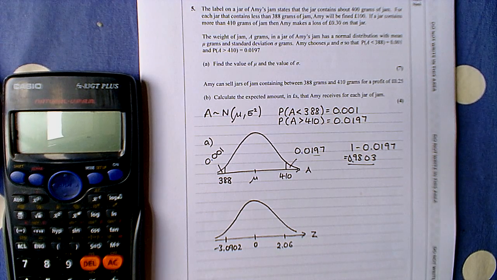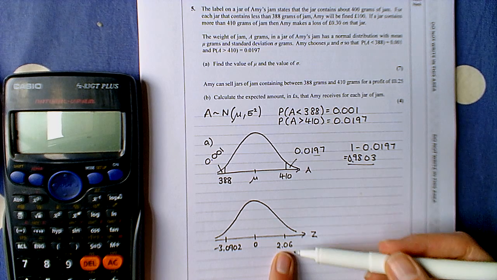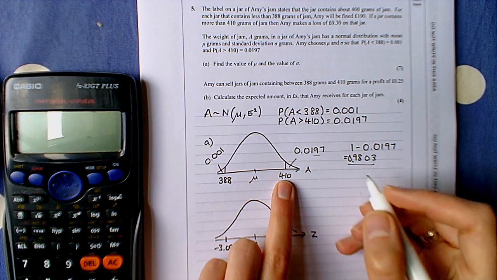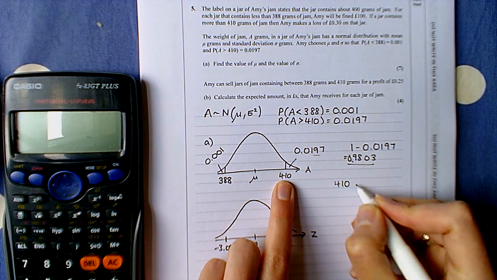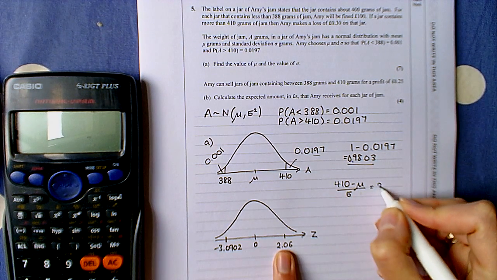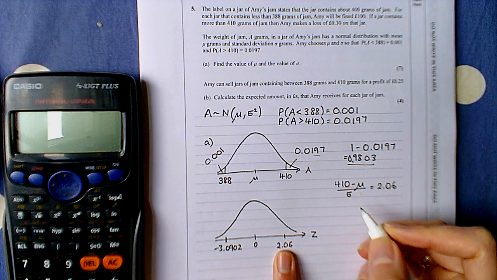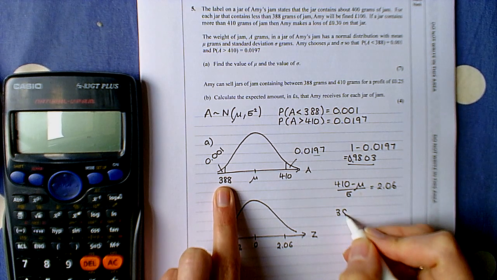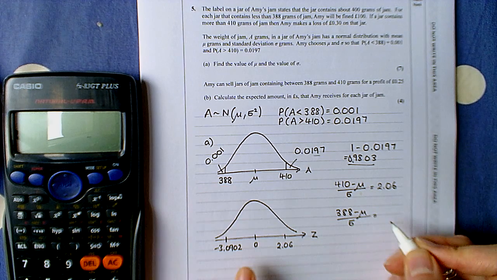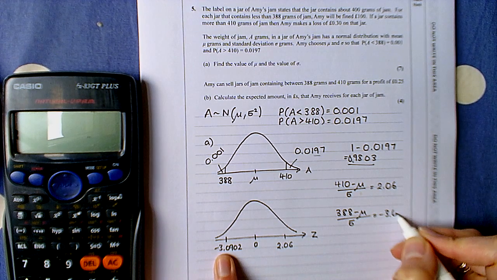So now we're ready to set up some equations that link these numbers together using mu and sigma. So we can say that if we took 410 and subtracted the mean and divided by the standard deviation, we would get 2.06. Or if we took this value of A, subtracted the mean and divided by the standard deviation, we would get this.